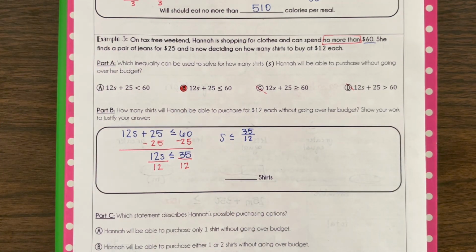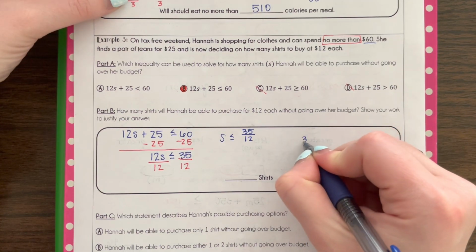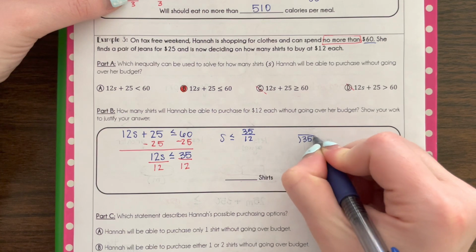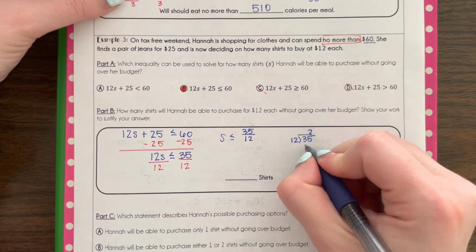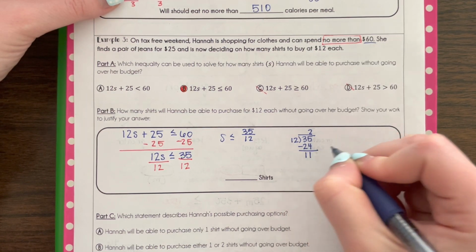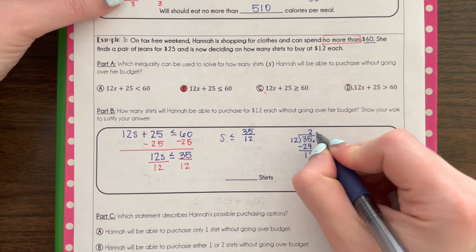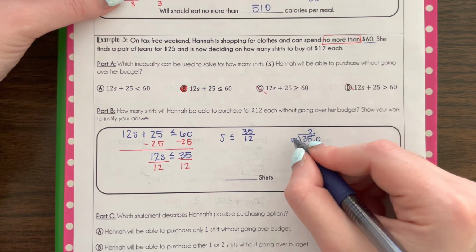Now, if we're thinking about that, is it very meaningful when we're talking about the number of shirts to have a fraction as an answer? Not really. So let's go ahead and change it to a decimal. So let's do some long division. So 12 can go into 35 2 times. 2 times 12 is 24. So when we subtract, we have a remainder of 11, but we're not finished. So we add a decimal point and then a 0, drop it down.